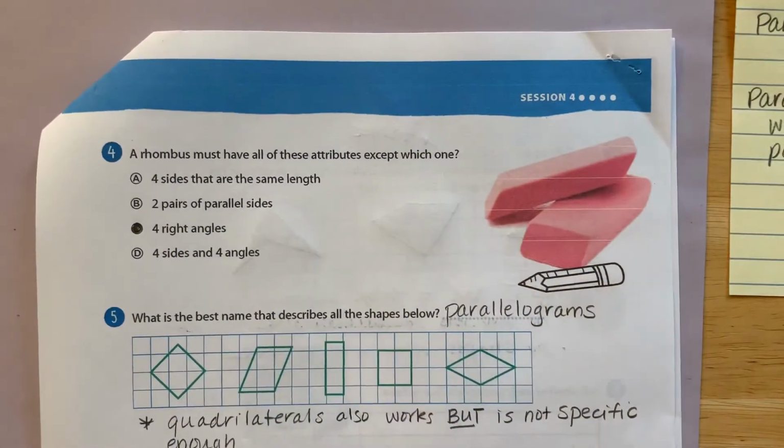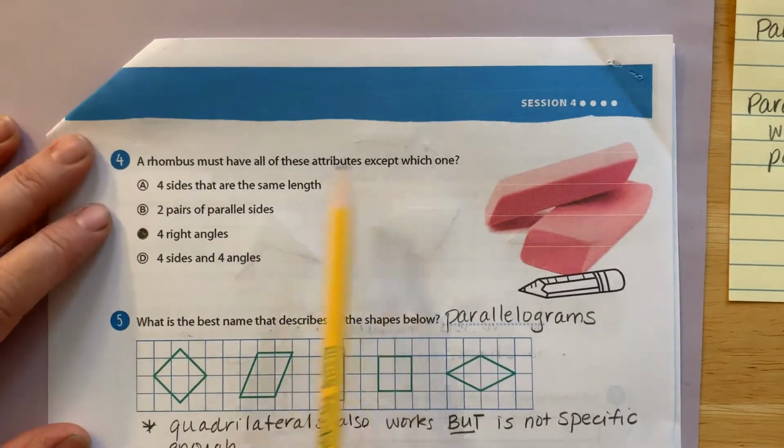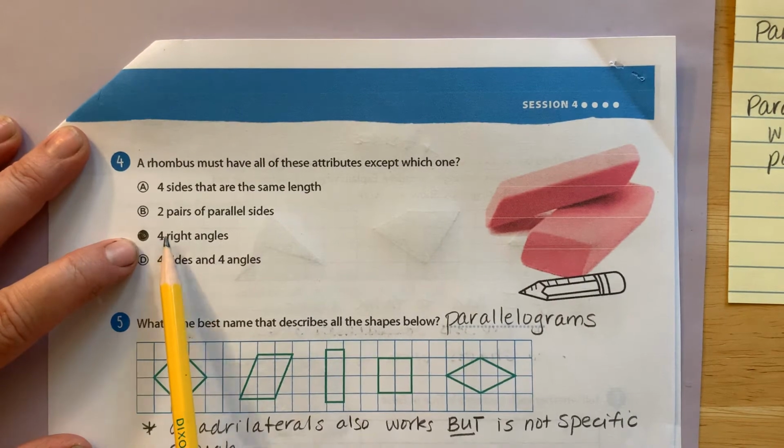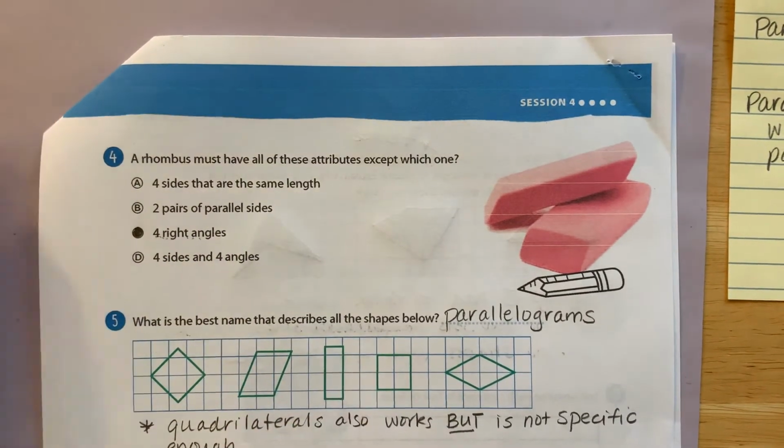Okay, let's turn the page. In number 4, a rhombus must have all of these attributes except, that's right, it cannot have 4 right angles. So you should have marked C.